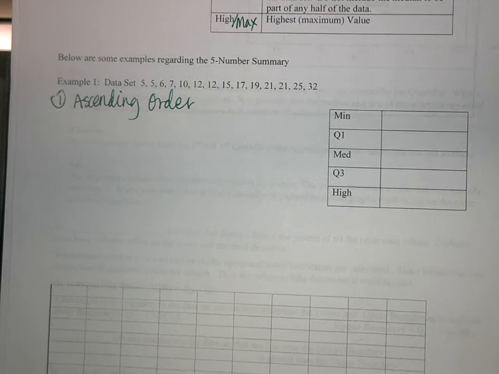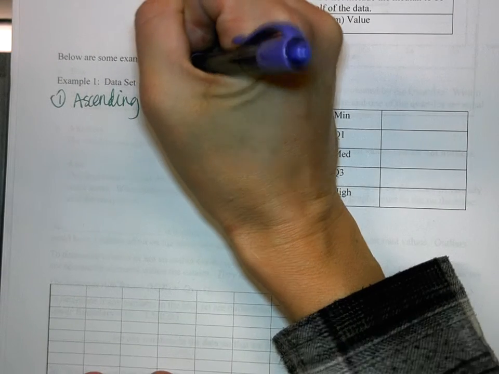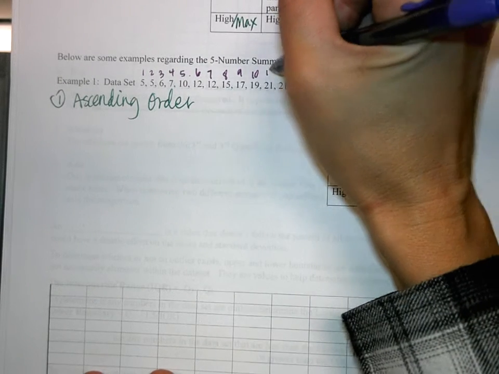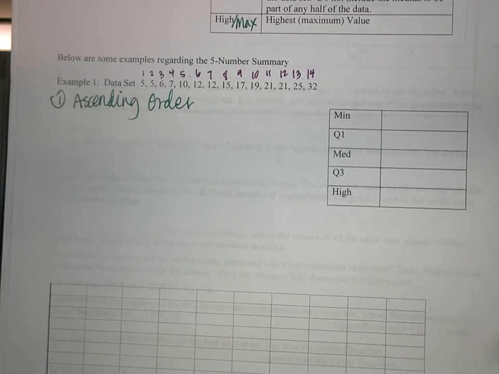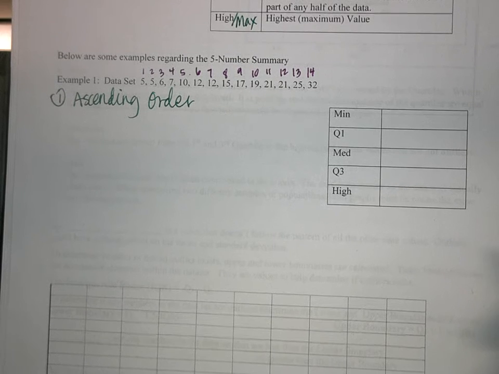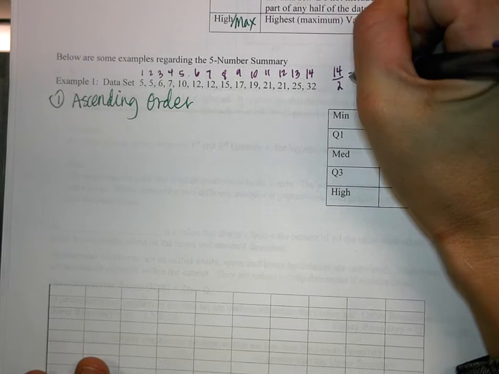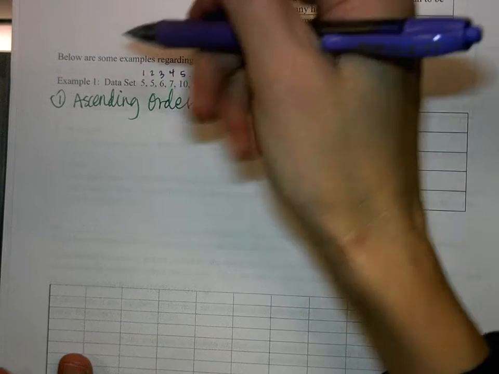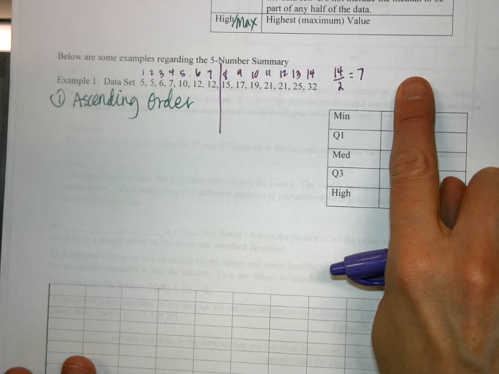Now we need to check to see how many pieces of data we have. I like to just go ahead and number them. So we have 1, 2, and so on. Okay, so we have 14 pieces of data. If we take 14 divided by 2, how many numbers will be on each half? 7. So I'm going to draw a line here. There are 7 numbers on the left side and 7 numbers on the right side. Is everybody good with that?